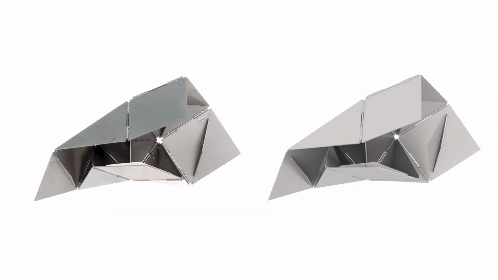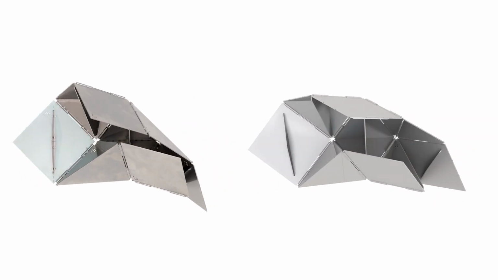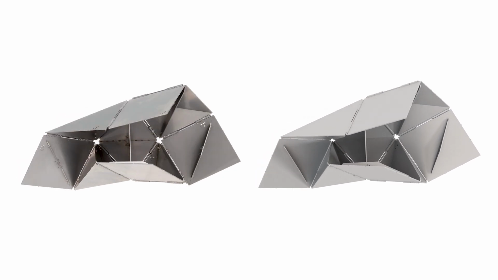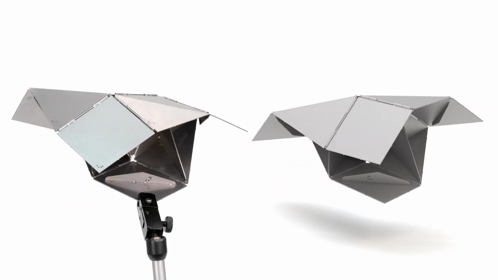The prototype clearly shows the expected one-parametric motion. This is demonstrated in these stop-motion videos. On the left side, you can see photos of the actual prototype. The images on the right side show renderings of the digital model.